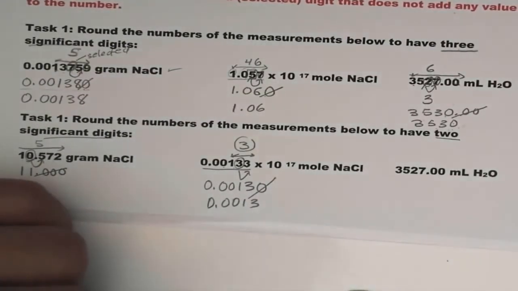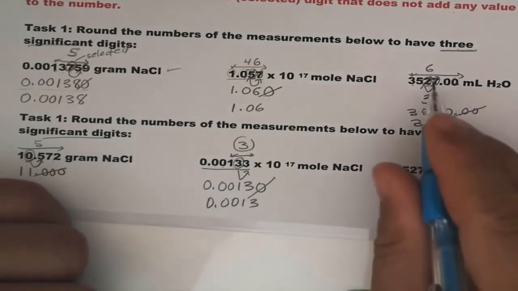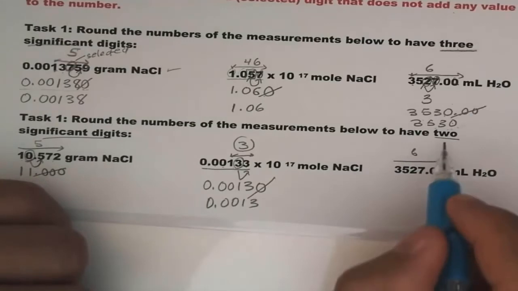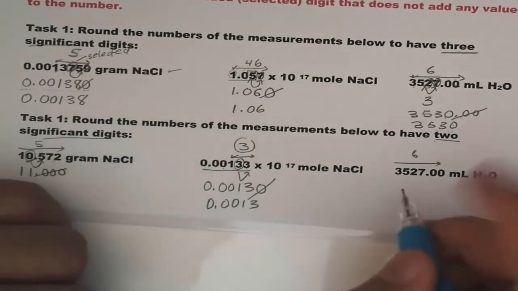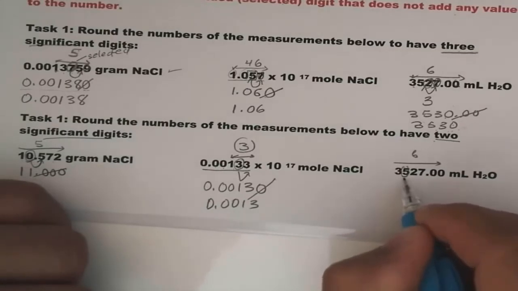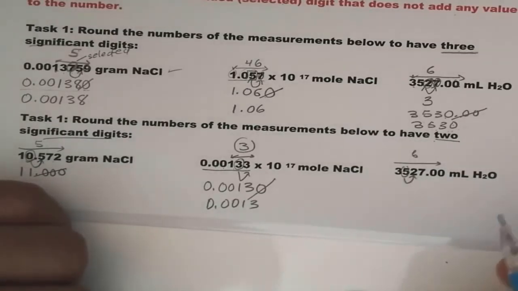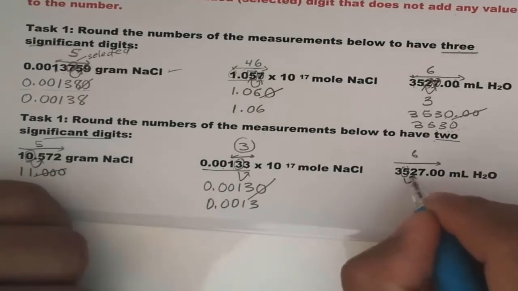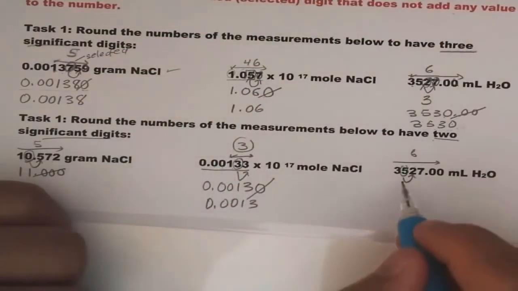Let's try the last one. In this case, I have the same number as that one, which is giving us 6 significant figures. But in this case, we only want to keep 2 sig figs, so we're looking for the second one. This is the second one, that 5 right there. So we look at the next digit after the selected digit. In this case, we have 2. That 2 is less than 5, so the selected digit stays the same.